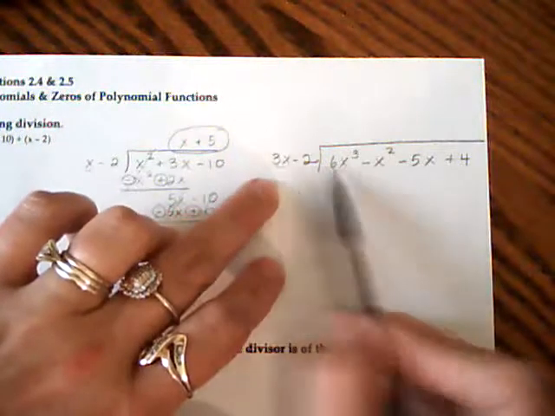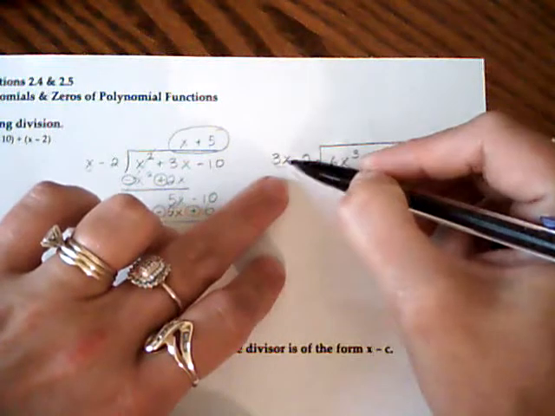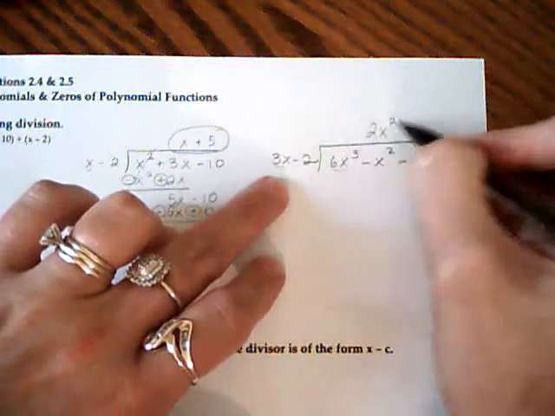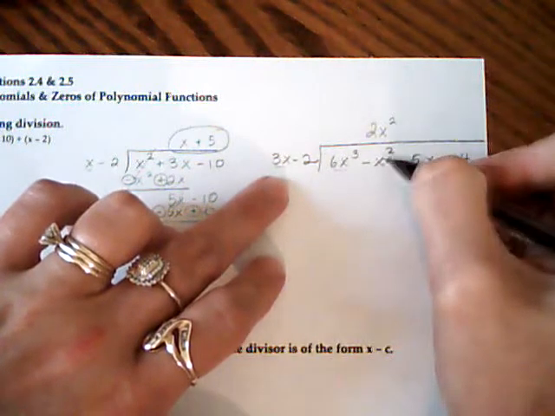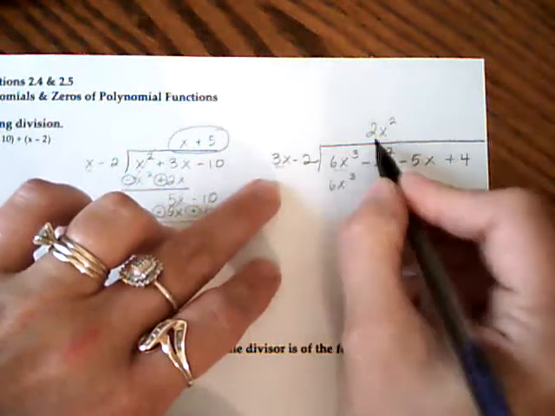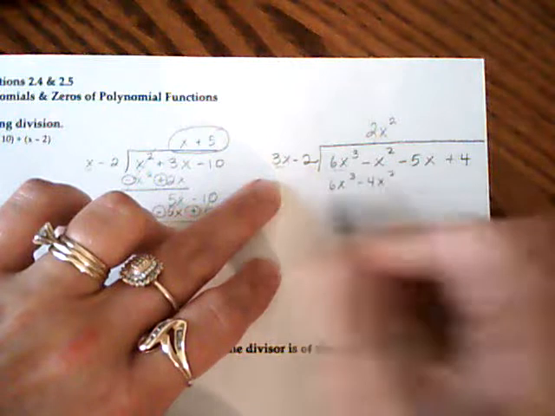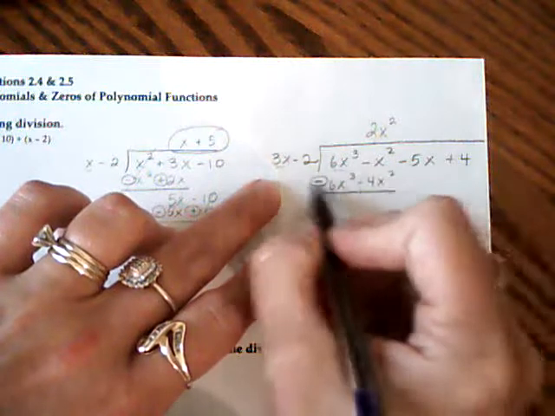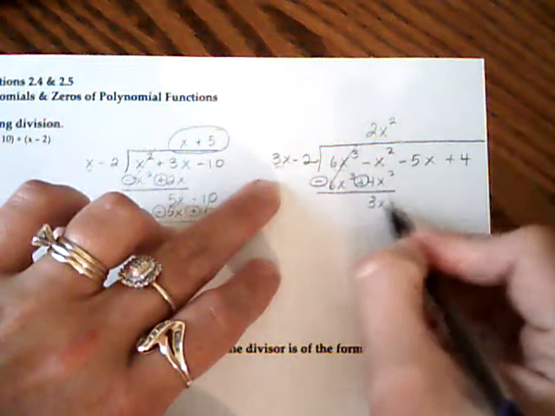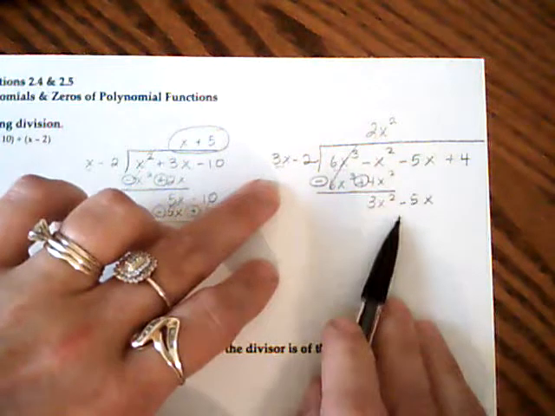What times 3 would equal 6? That would be 2. And what times x would give me x cubed? It would be 2x squared. It always goes over its like term. Multiply: 2x squared times negative 2 would be negative 4x squared. Change your signs. That would be 3x squared. Only bring down one term, so only bring down minus 5x.